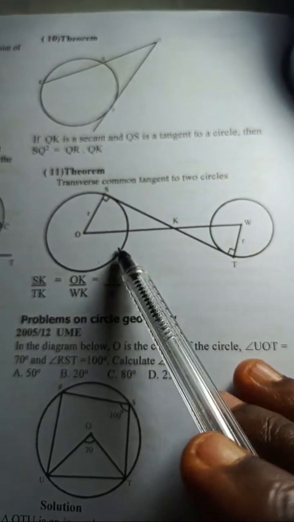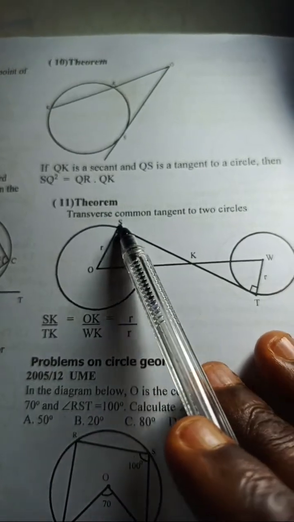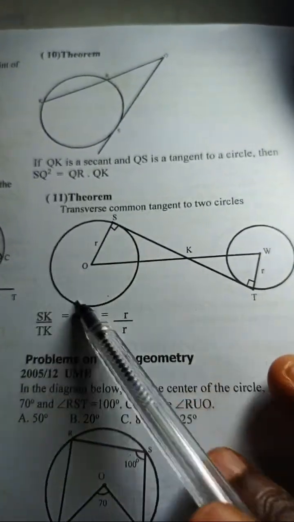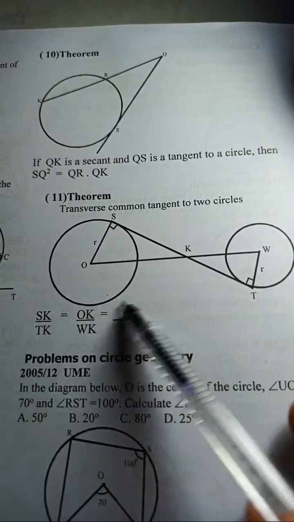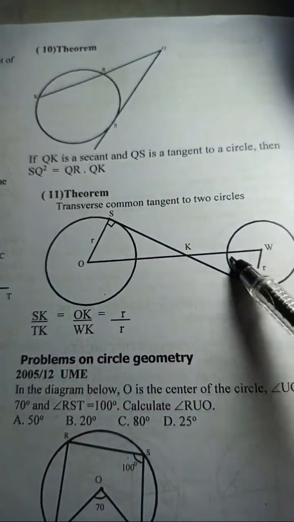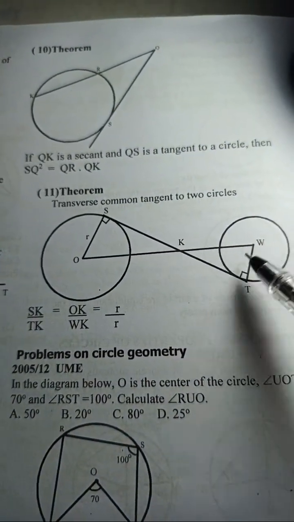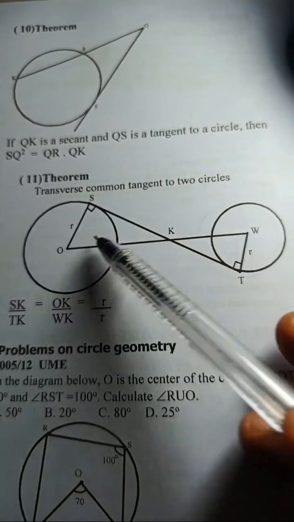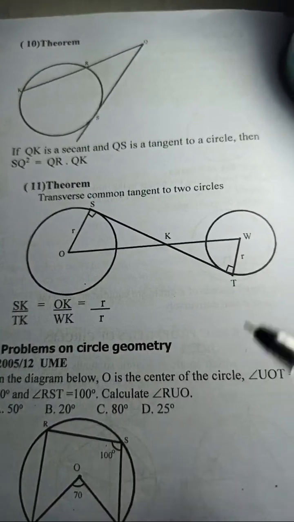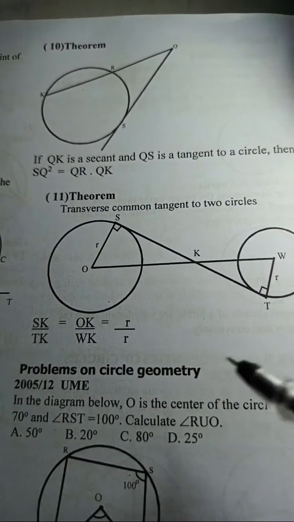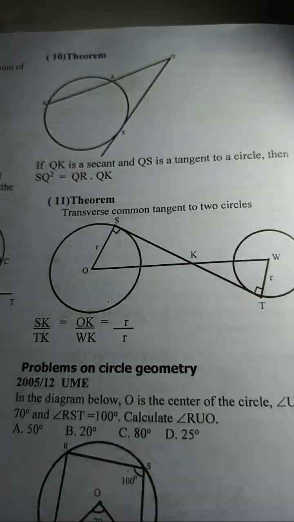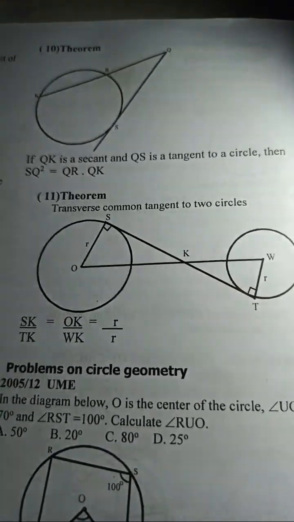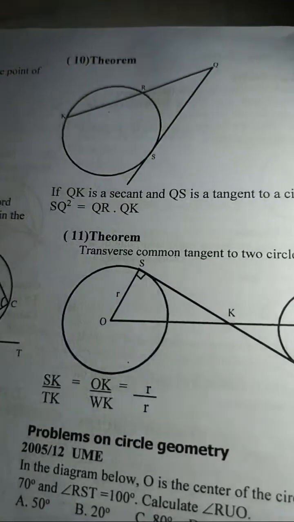In theorem 11, you have two circles. One big circle and the other small circle. So for that circle, I would like not to use small r and small r. Now here, to buttress the theorem, we'll be using the knowledge of similar angles.